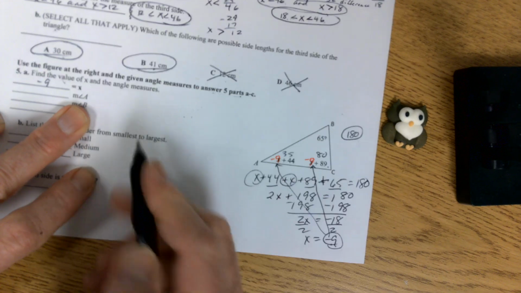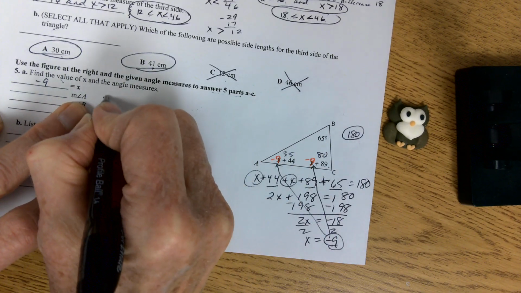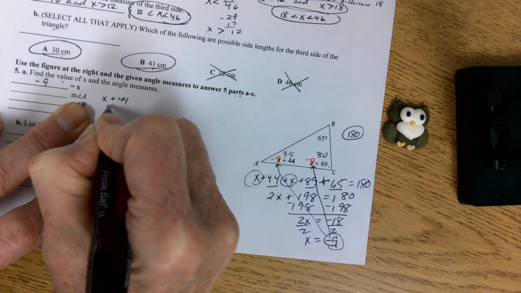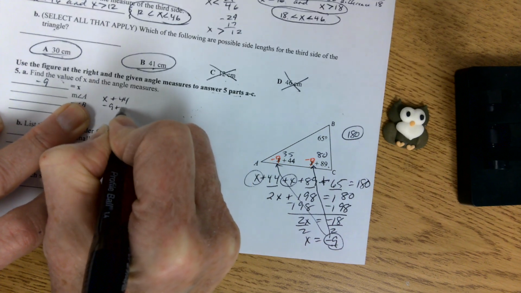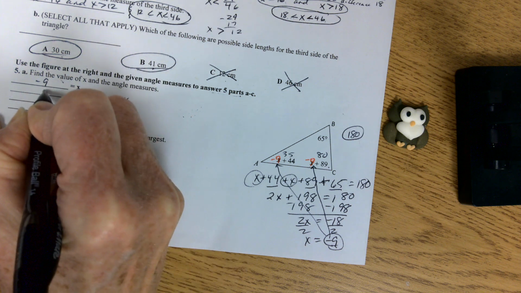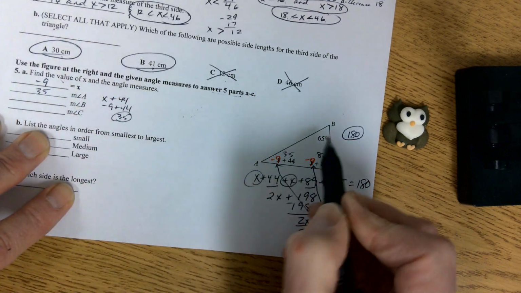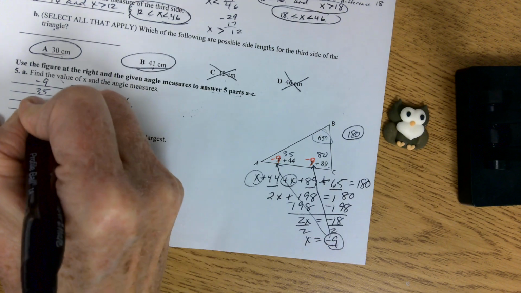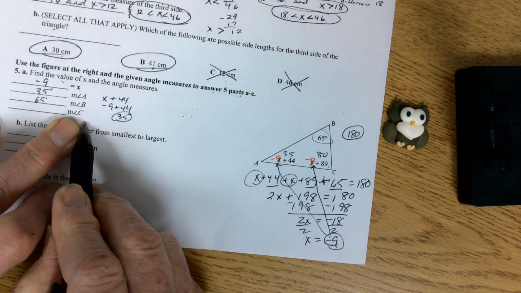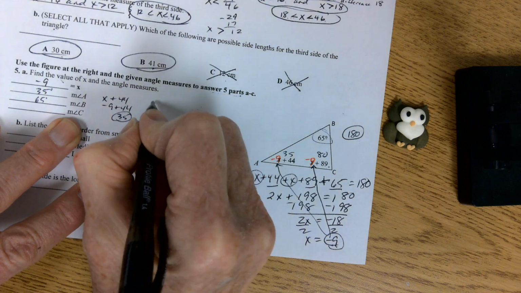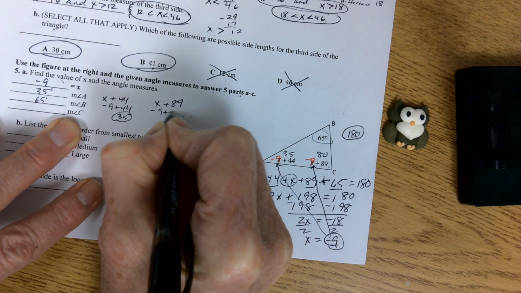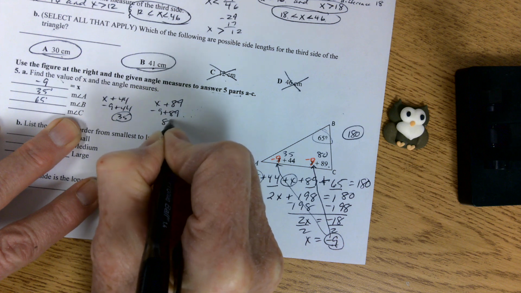Measure of angle A is your x plus 44, so we did negative 9 plus 44, and that gave us our 35. That's how we got A. B, we're told it's 65 degrees. These are all degrees. And then C is going to be x plus 89, so negative 9 plus 89, which is your 80.